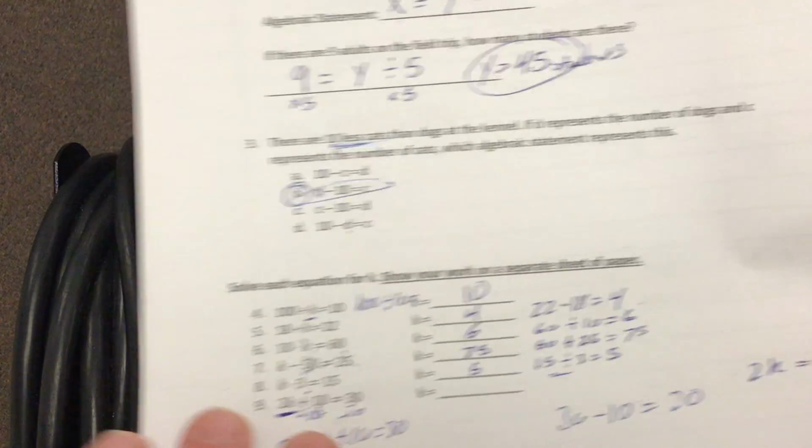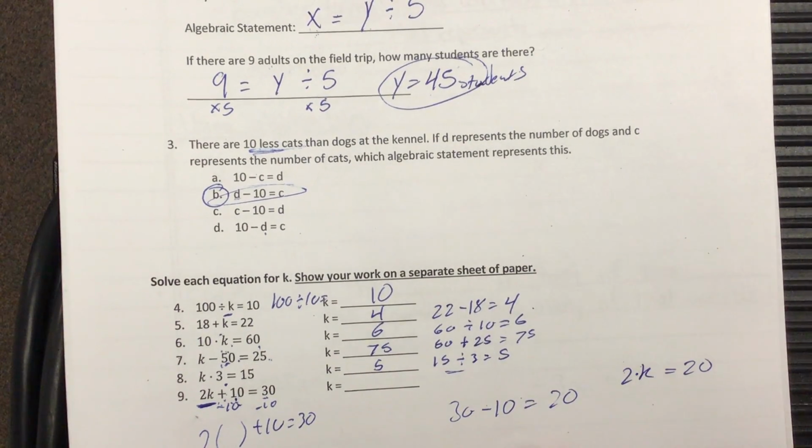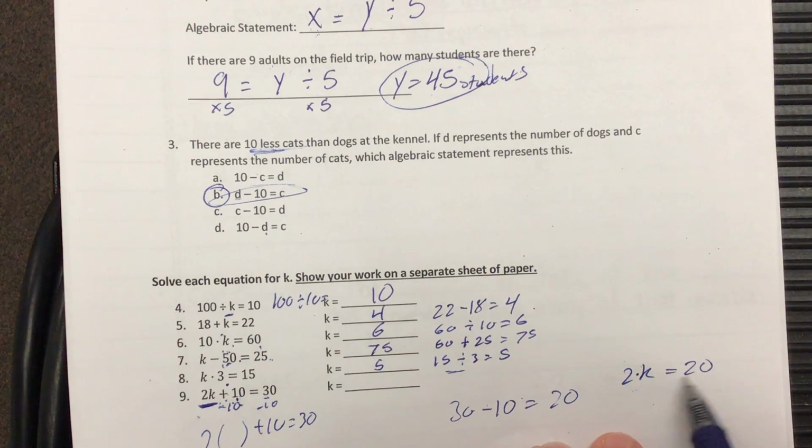And now that we're multiplying, what do we do? How do we solve this one? If this is 2 times k. We don't know yet. That's what we're trying to figure out. So how would we figure out what k equals?